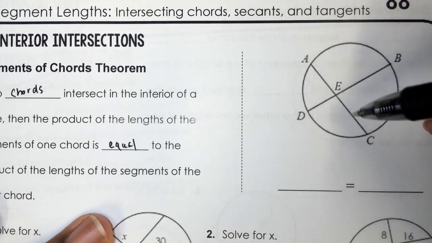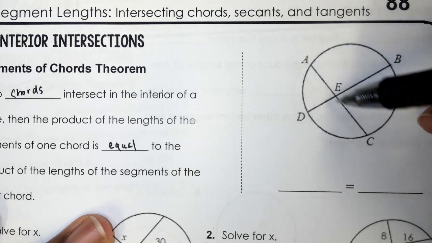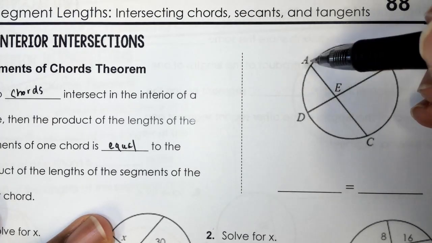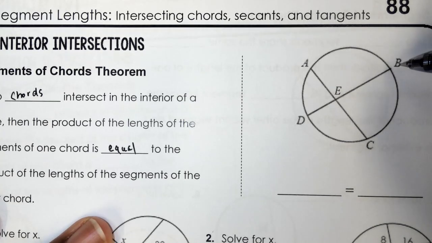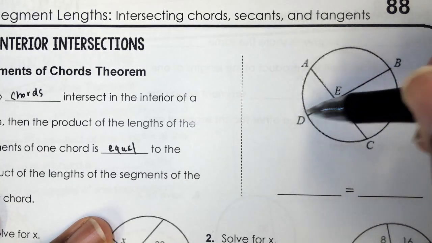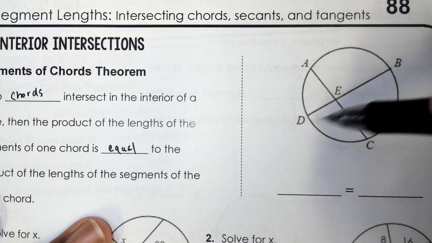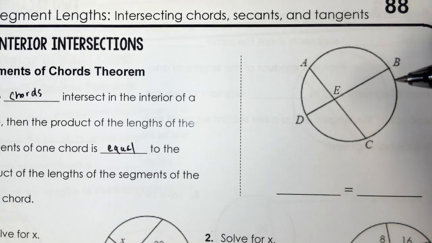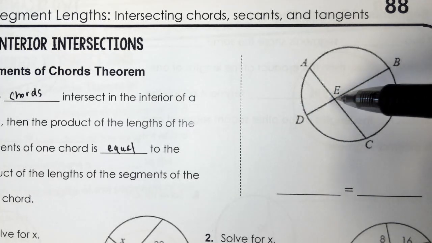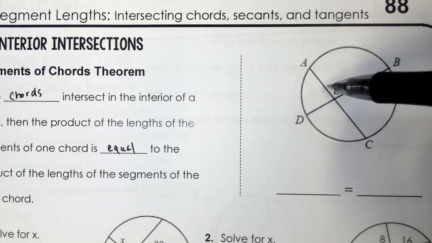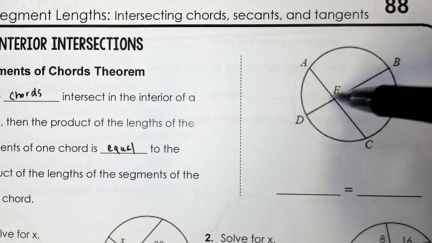They're saying the product of me multiplying the two segments on this chord right here together, A to E and C to E, is equal to me multiplying the product of these two segments on this chord right here, B, E, and D, E. One thing I will say, these intersections, they're not at no midpoint or nothing, so this ain't equal to this, and this is not equal to this.